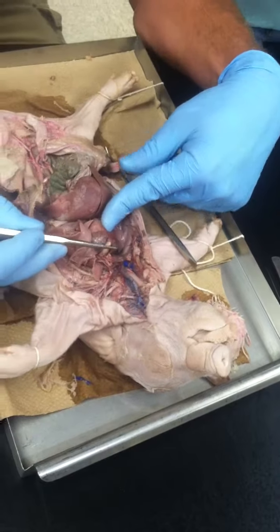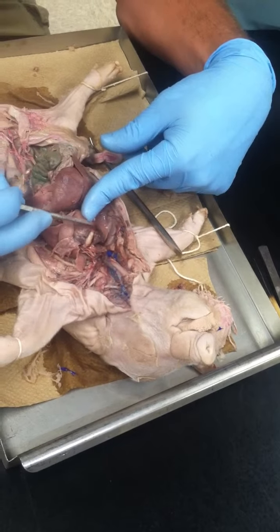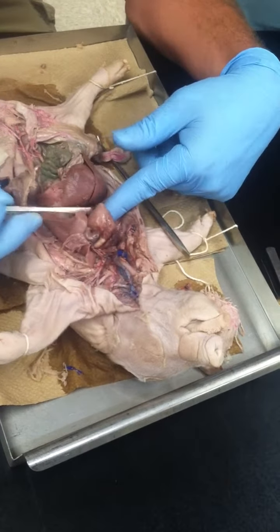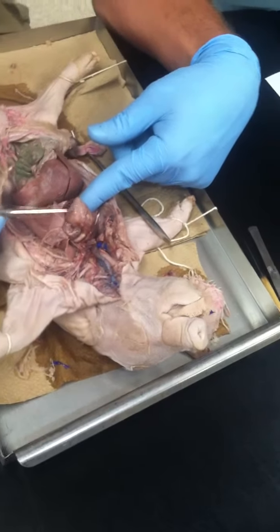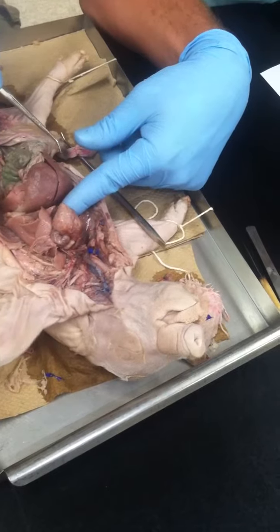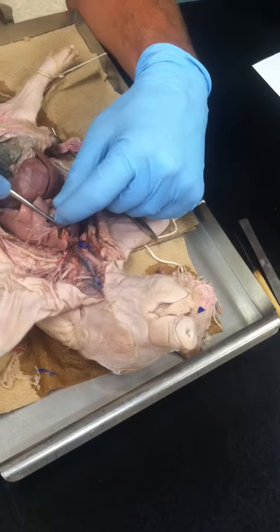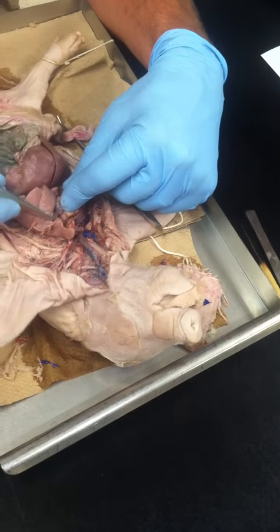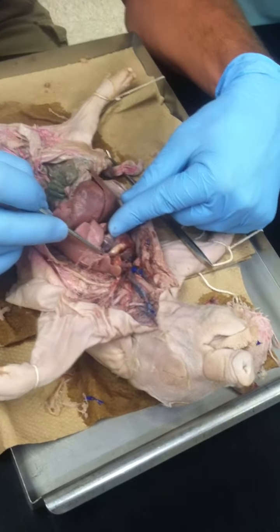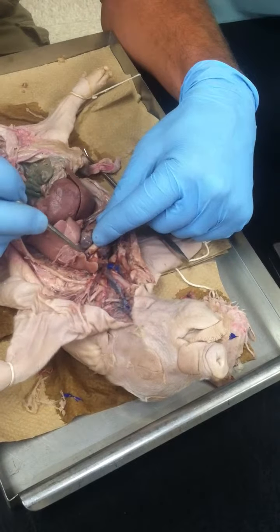Now we have your right atrium, left atrium. Those are the flappy dog ear looking things. Left ventricle, right ventricle. Ductus arteriosus, that's one of the bypasses that I forgot to tell you guys about. That's going to connect your pulmonary artery to your aorta. So it's going to bypass the lungs.